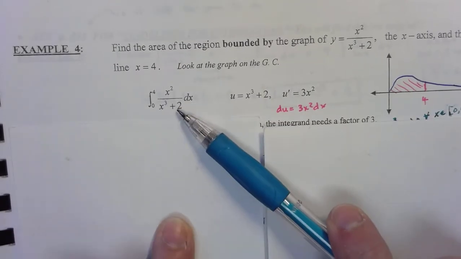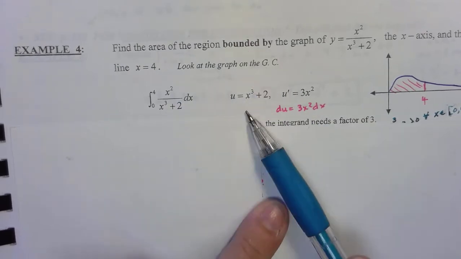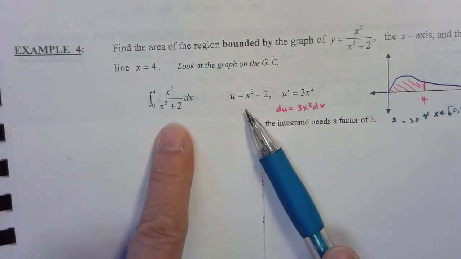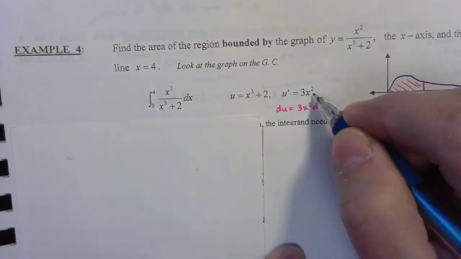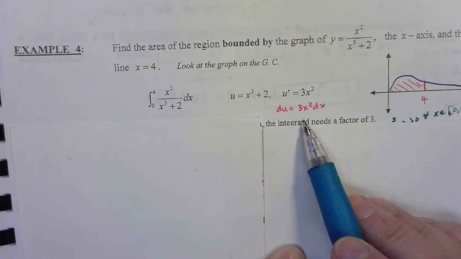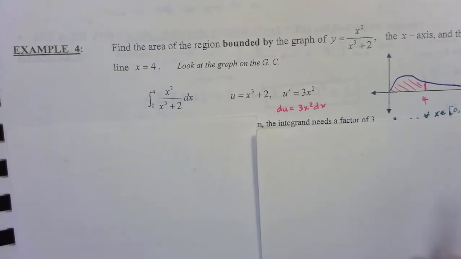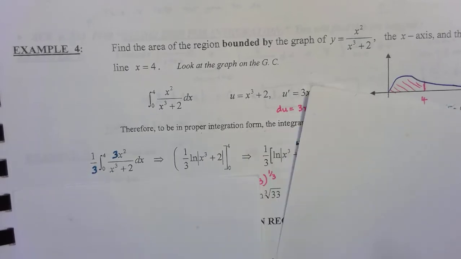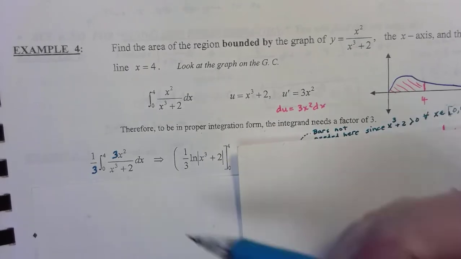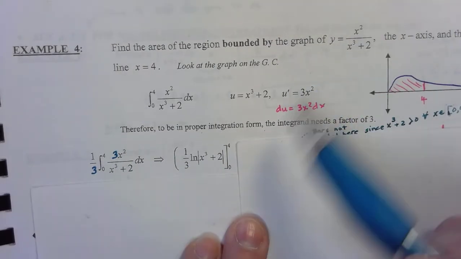Now, if you notice, this is x to the 2nd, this is x to the 3rd. If our u is x to the 3rd plus 2, our u prime is 3x squared. So our du is 3x squared dx. I have the x squared piece, so all I need to do is multiply and divide by 3. And in this problem, I'm going to go ahead and be a little lazy. I'm getting it in the form of u prime over u.